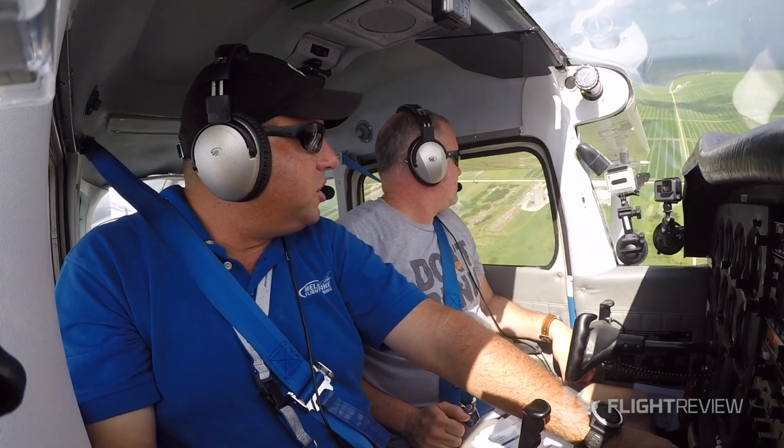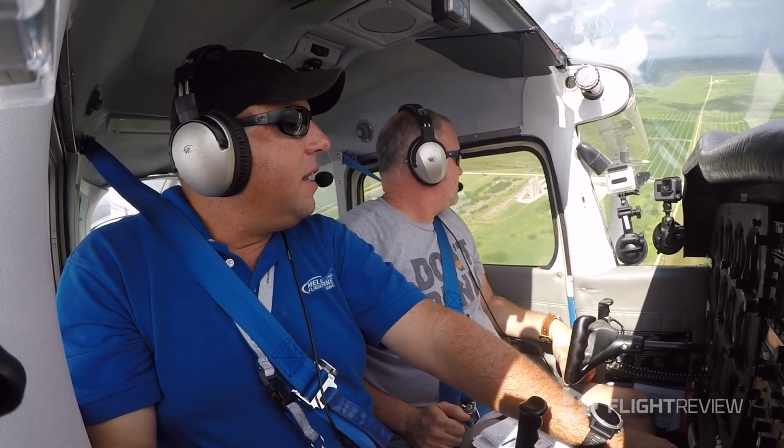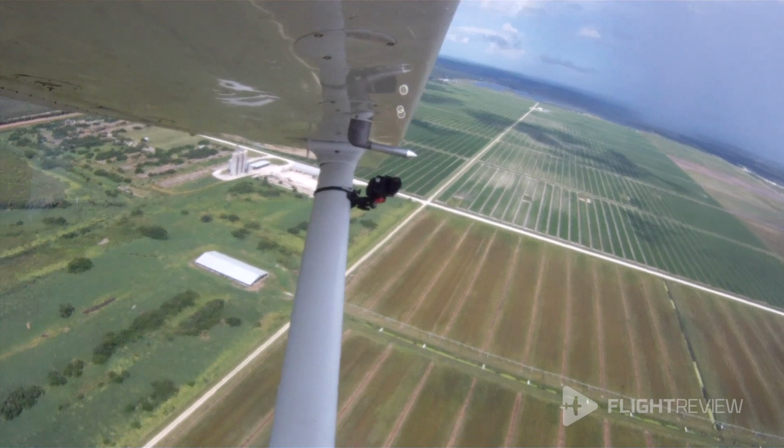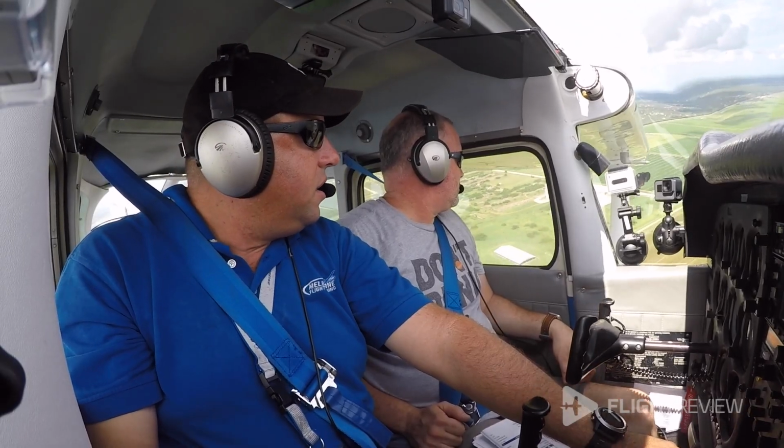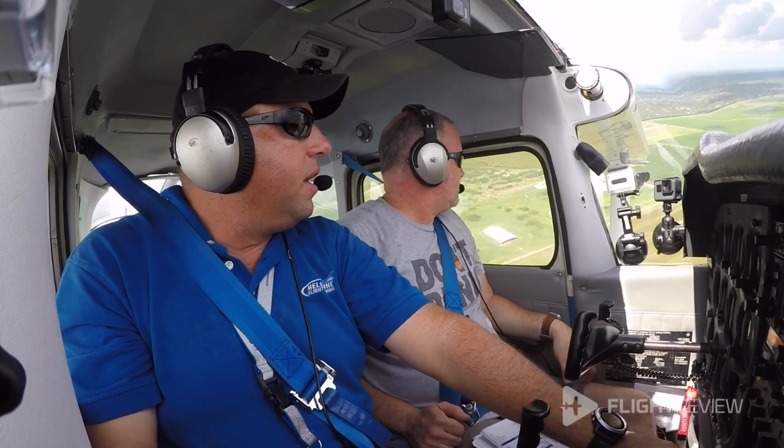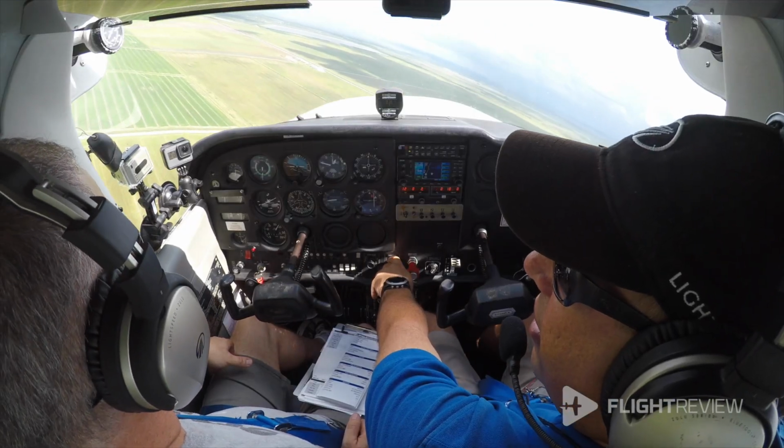But if you don't start shallowing here at the 90-degree point to the entry, you'll end up getting close and you won't be able to get through the steeper part of the turn.